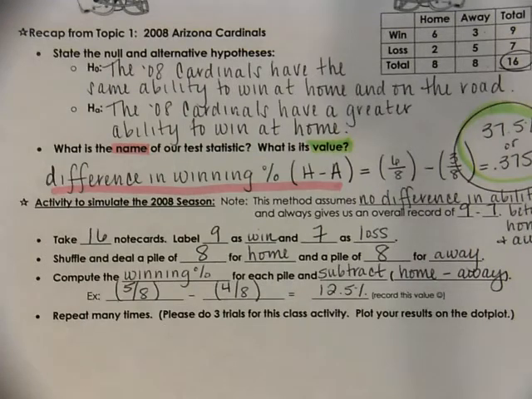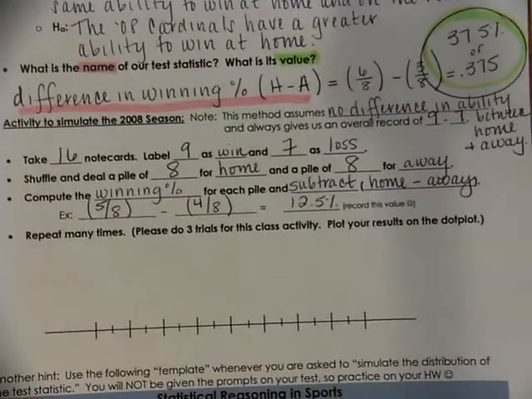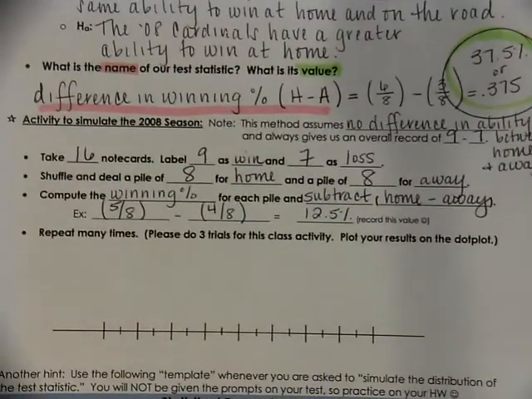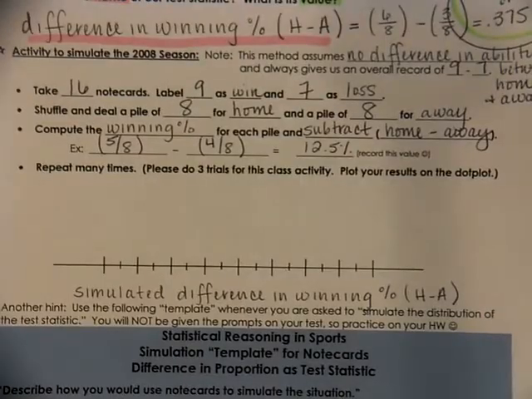Okay, so then we would finish the activity. You and your partner would each do 3 trials, and we'd record it on a class dot plot. So go ahead and label your dot plot simulated difference in winning percentage, home minus away, because that's the information we're going to be displaying.